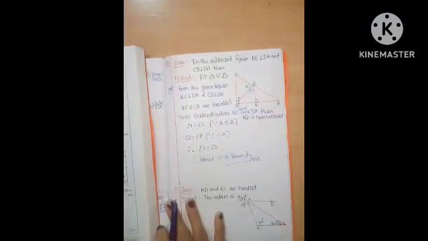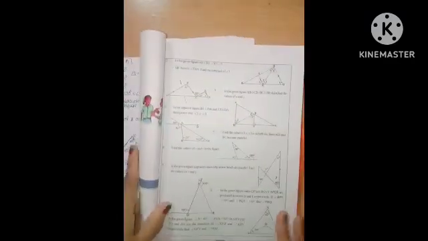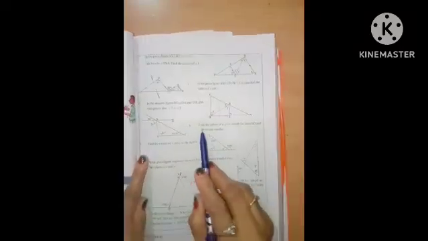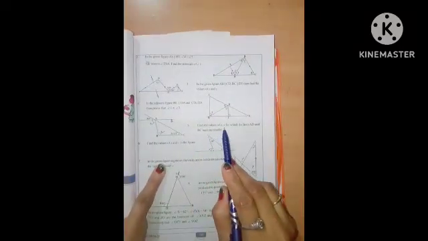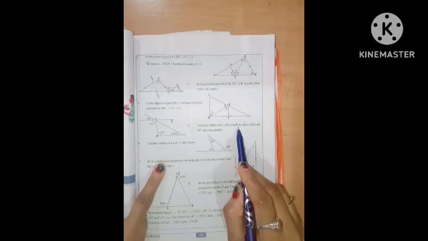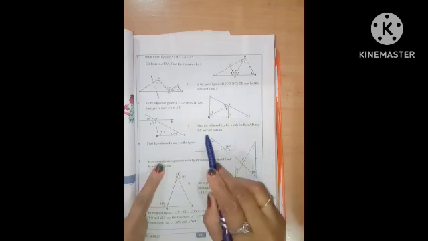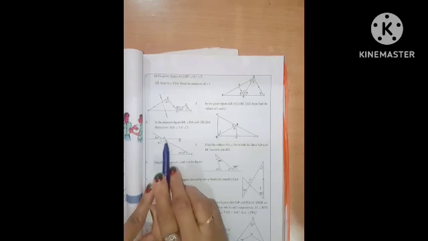Okay, yeah, this problem's solution is over, and next we'll move on to the next question. Fifth one only. Find the values of x, y for which the lines AD and BC become parallel. Yeah, this figure is given.